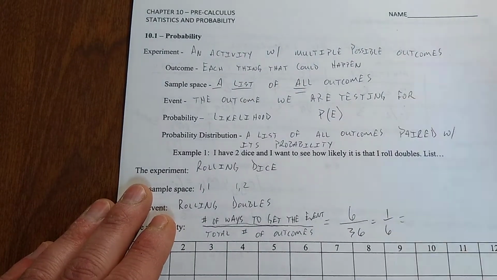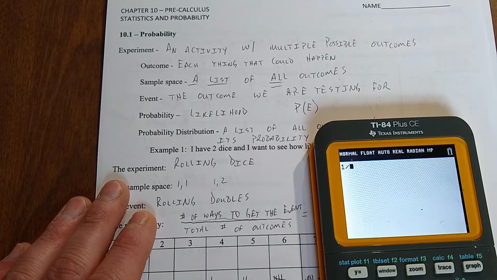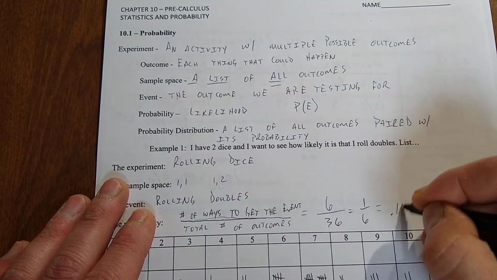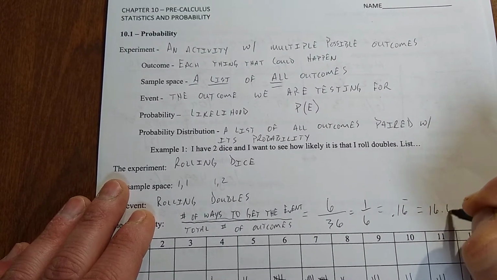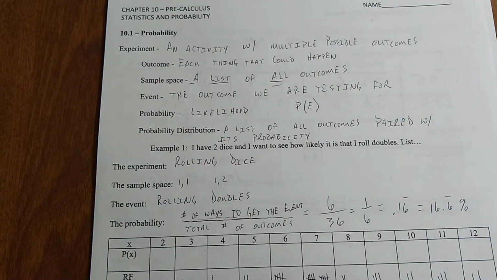Or we could also write probability as a percent. You can go 1 divided by 6, and have a 0.16 repeating. Or we could also call it a 16.6 repeating percent chance. All different ways that are acceptable to write probability.